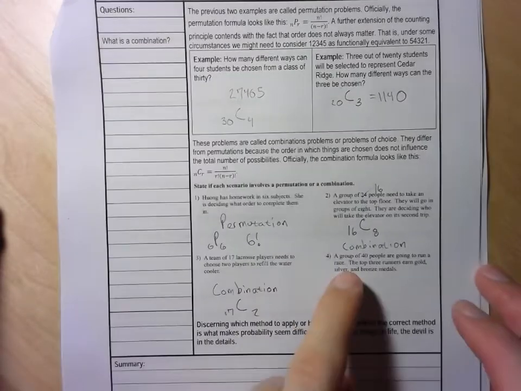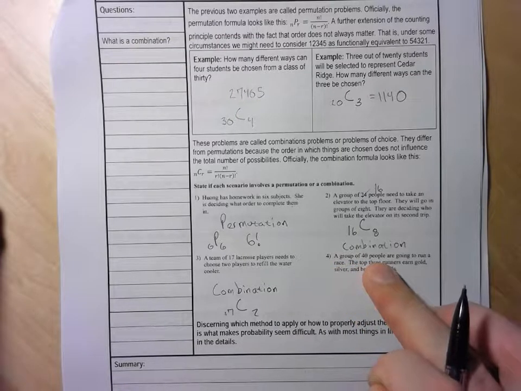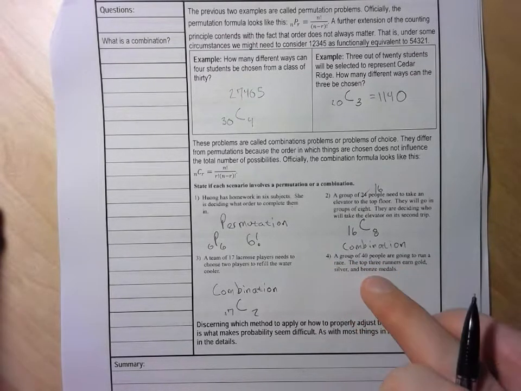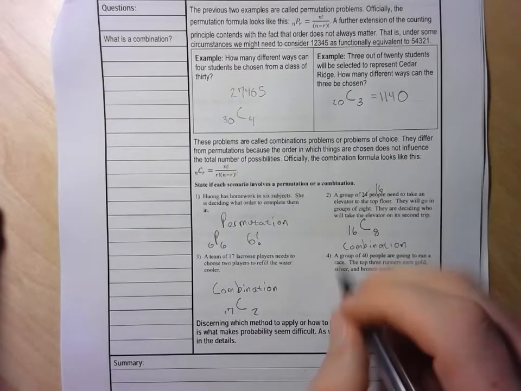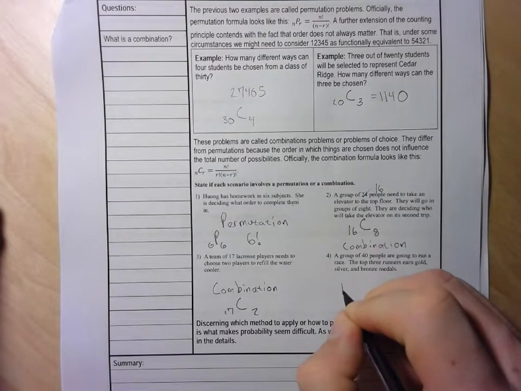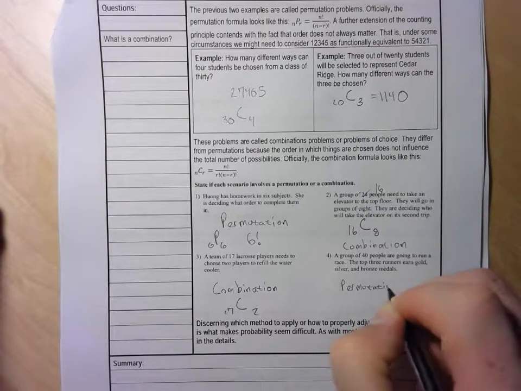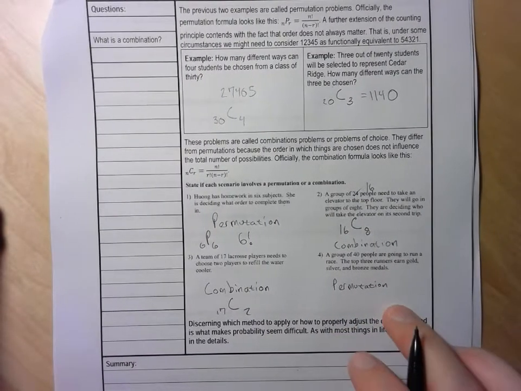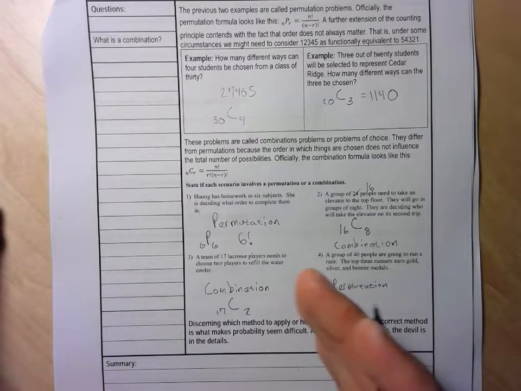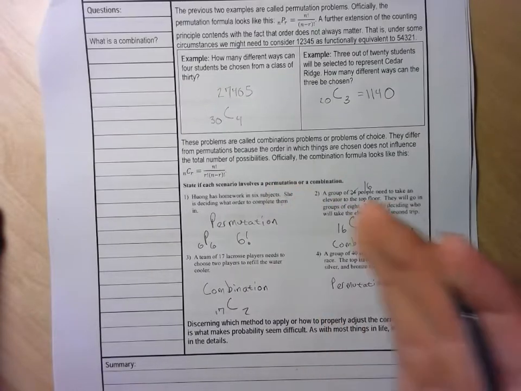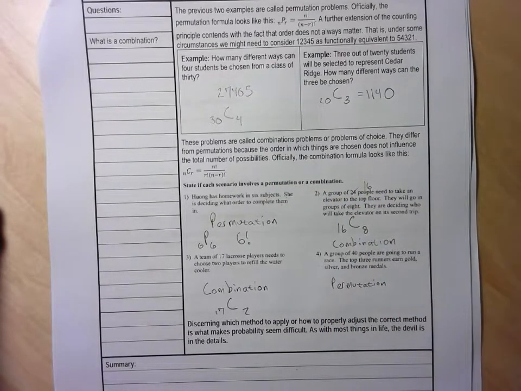And now, for number 4, a group of 40 people are going to run a race. The top 3 runners earn gold, silver, and bronze medals. So that would be a permutation because the order that the first 3 people place matters. If Joe, Mike, and Sally come in first, second, and third, that is different than if Mike comes in first, Sally comes in second, and Joe comes in third.